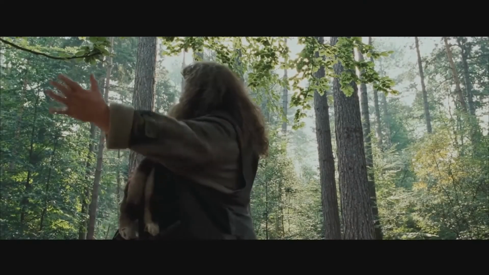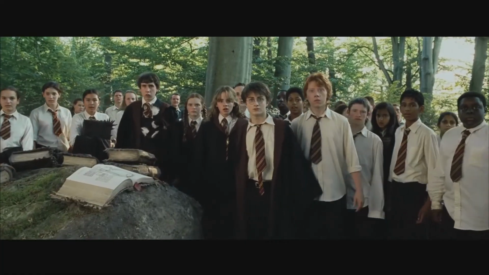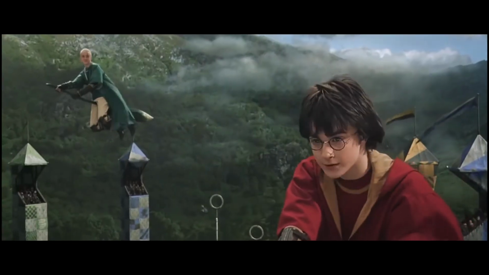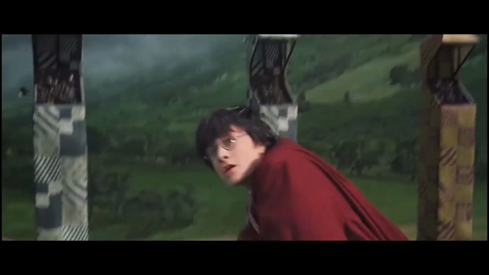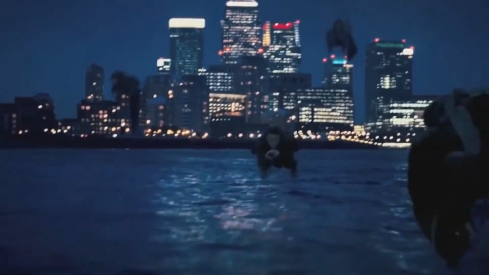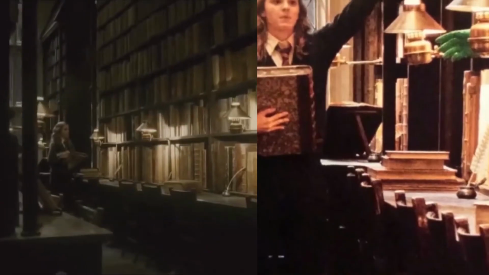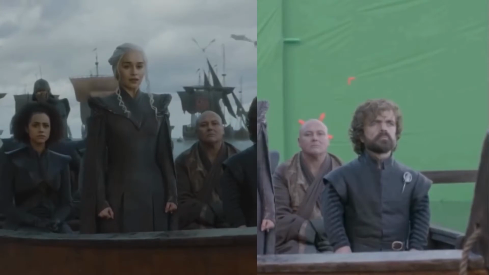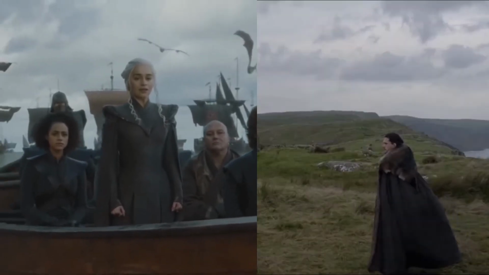Moving on. We all are fans of Harry Potter, grew up watching Harry Potter flying in the air and showing magic. But how was he actually doing it? Well, there is only one thing that could make it possible, and that is chroma key, also commonly known as green screen. From Harry Potter's flying scene to the Game of Thrones dragon, it was created using chroma key.